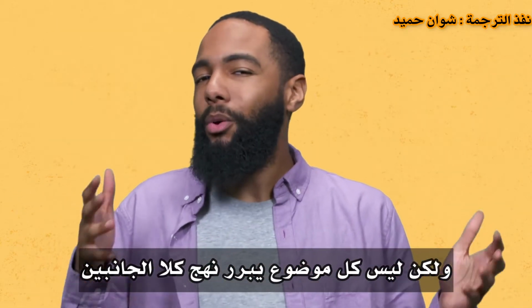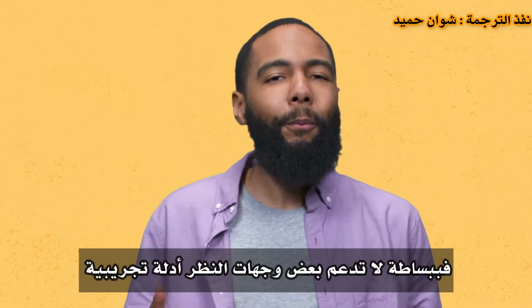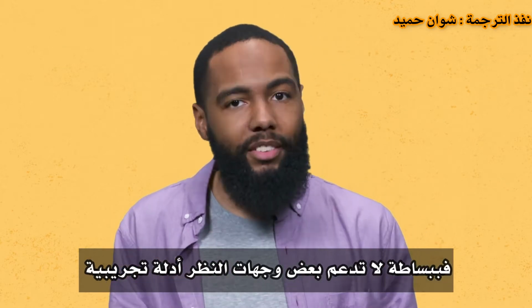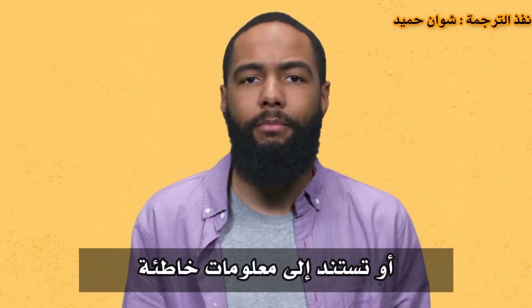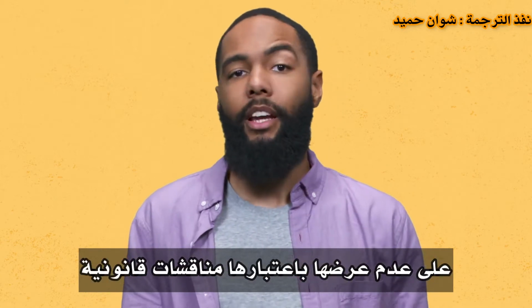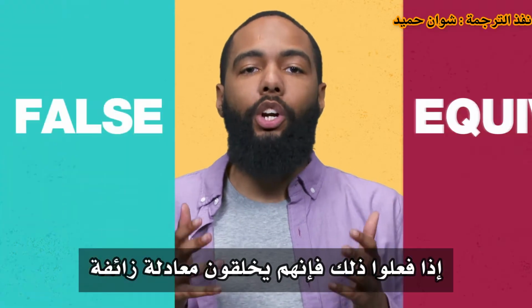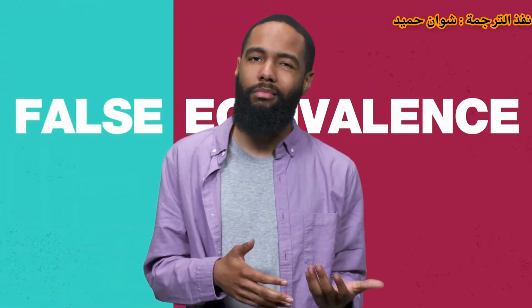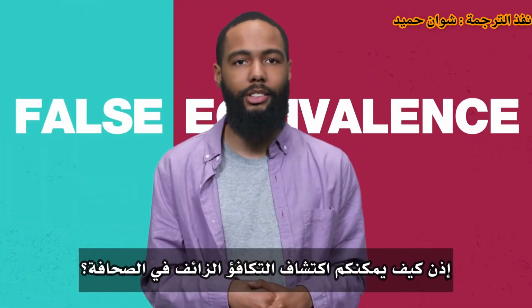But not every topic warrants a both sides approach. Some viewpoints are simply not backed by empirical evidence or are based on false information. And journalists have to be really careful not to present them as legit debates. If they do, they are creating a false equivalence. So, how can you spot false equivalence in journalism?